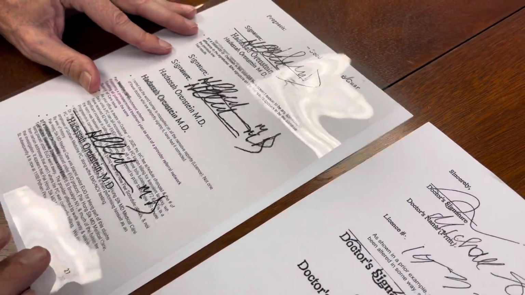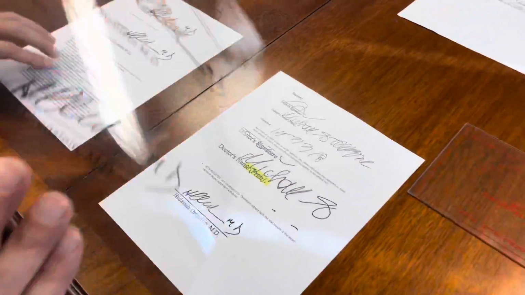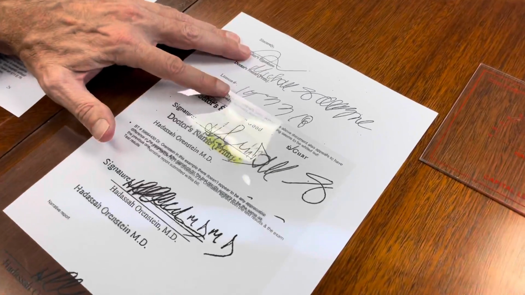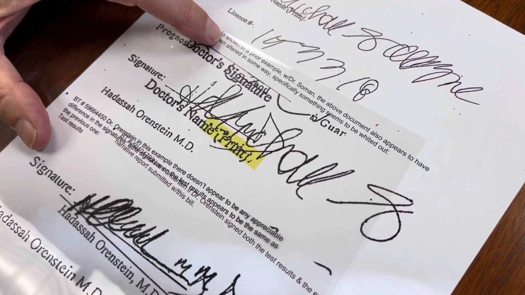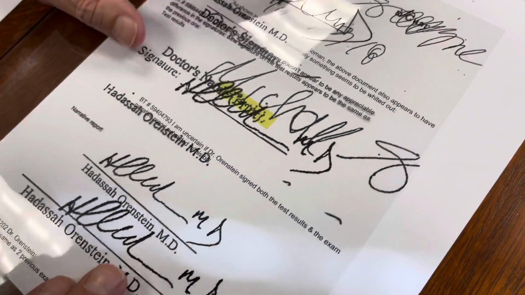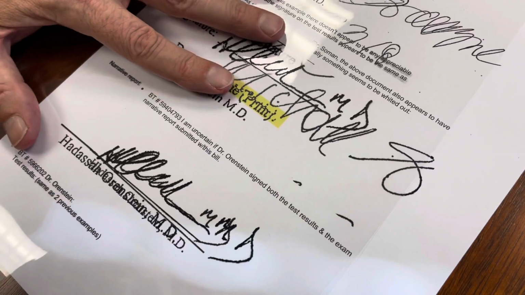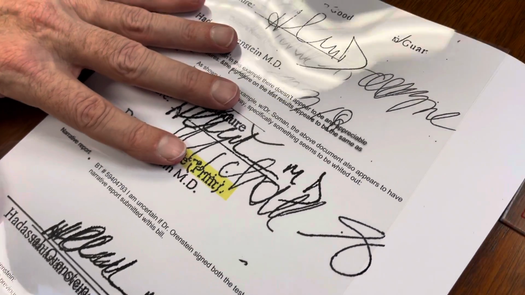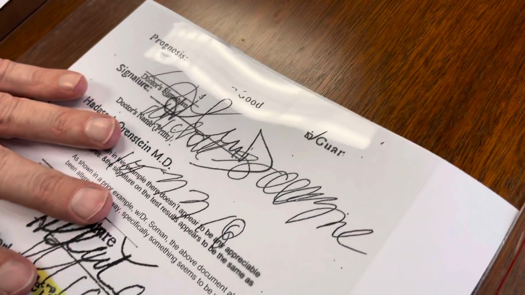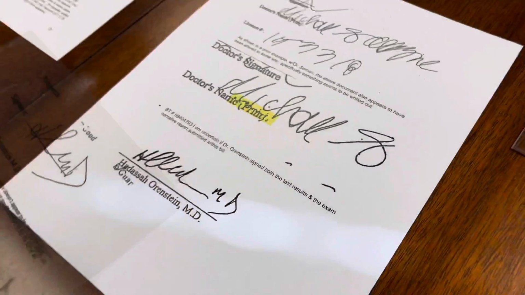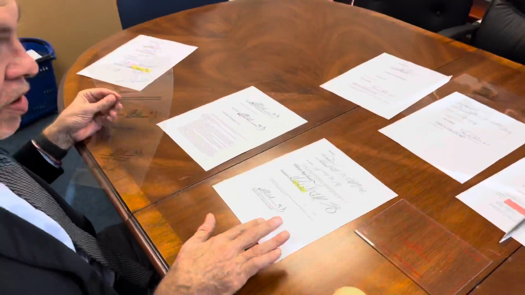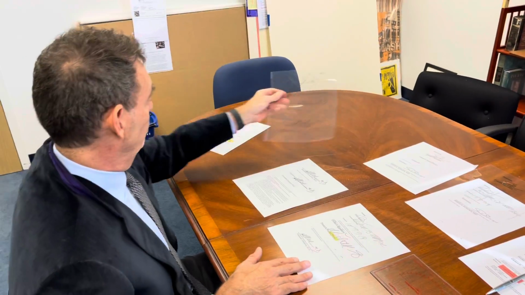An exact match. And this one doesn't match, so we have information that this might be a real signature. But there's a lot of information to be obtained even from Xerox copies, as you can see.